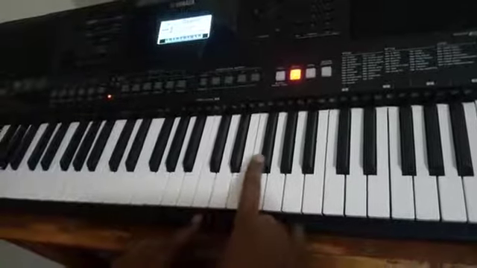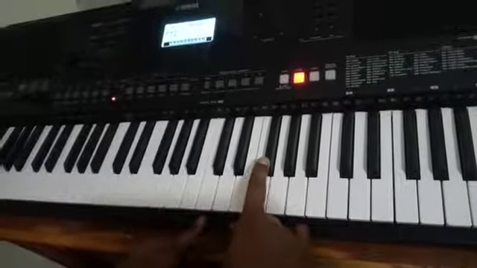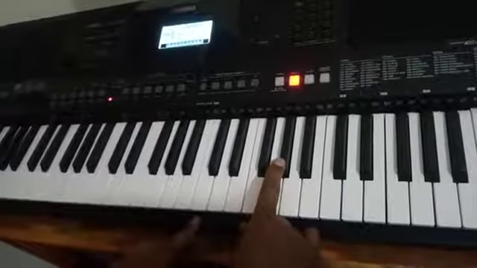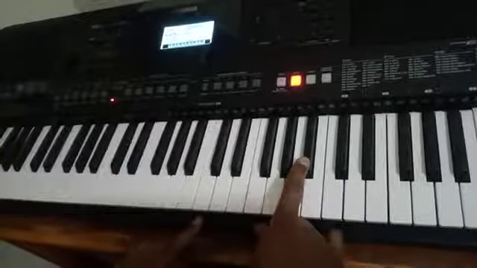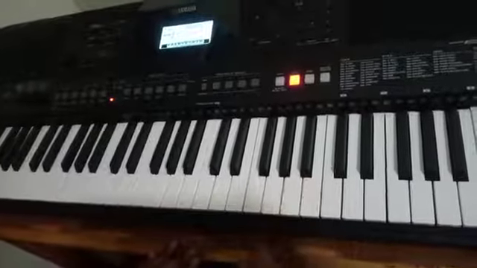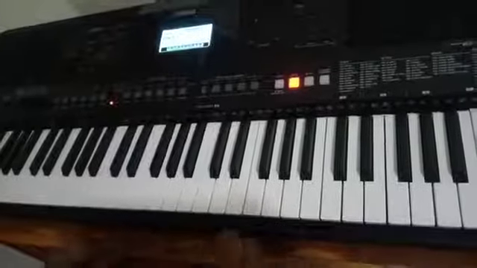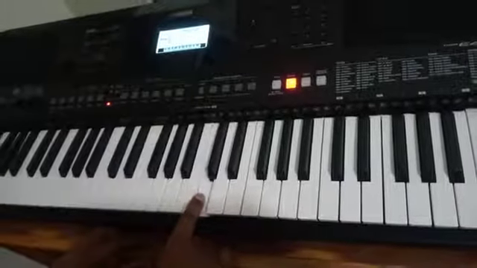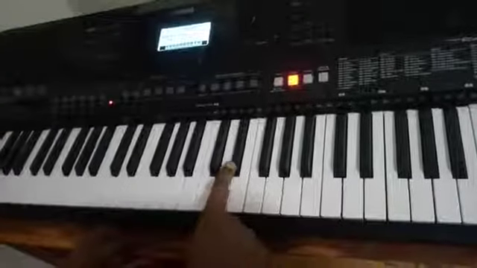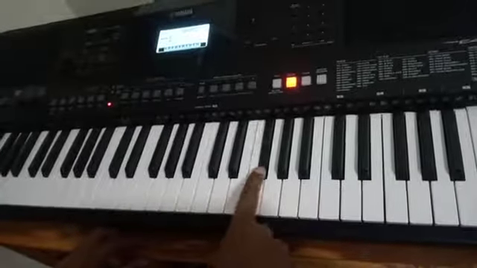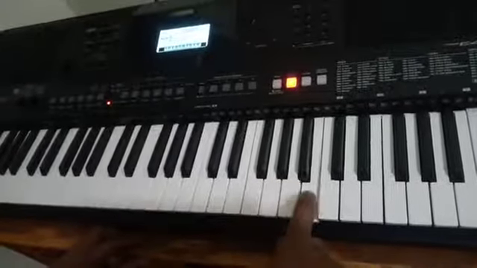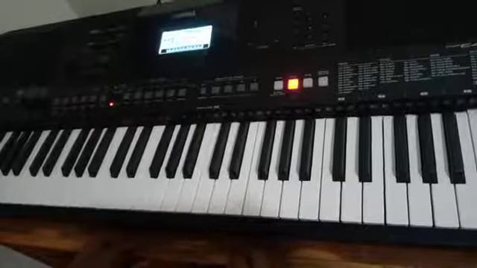We have F, we have F sharp or G flat, we have G, we have A flat or G sharp, we have A, we have A sharp or B flat, we have B, and then we have C. So if I may repeat, we have C, C sharp, D, E flat, E, F, F sharp, G, A flat, A, B flat, B, and then we go back to C.